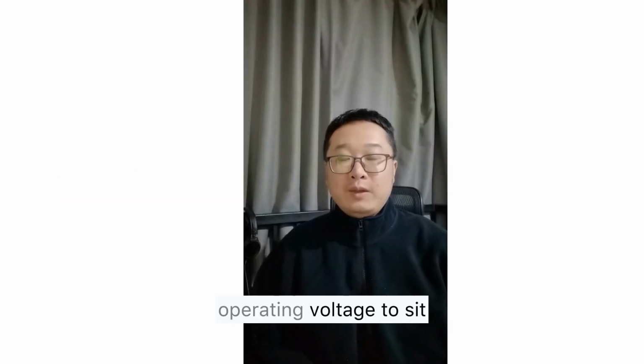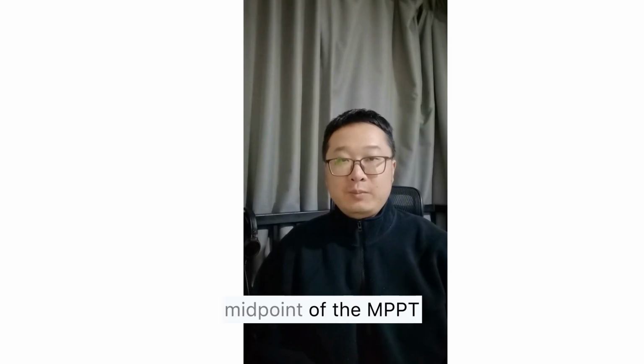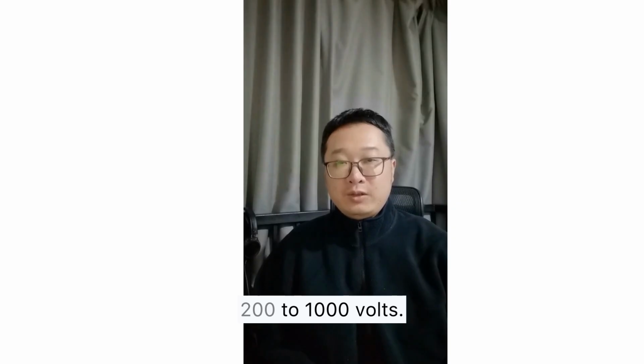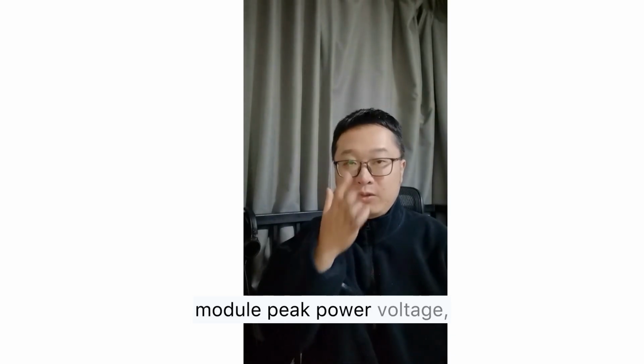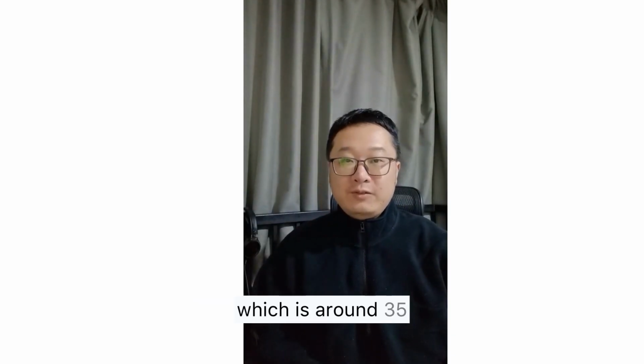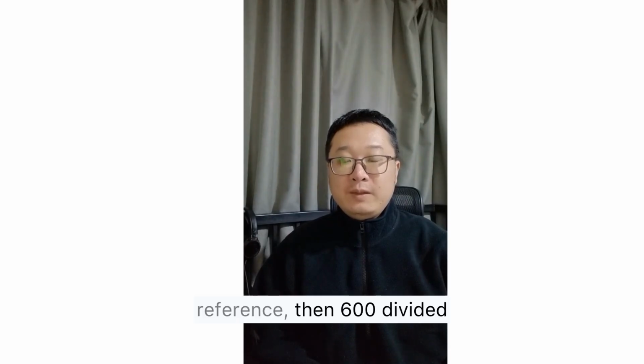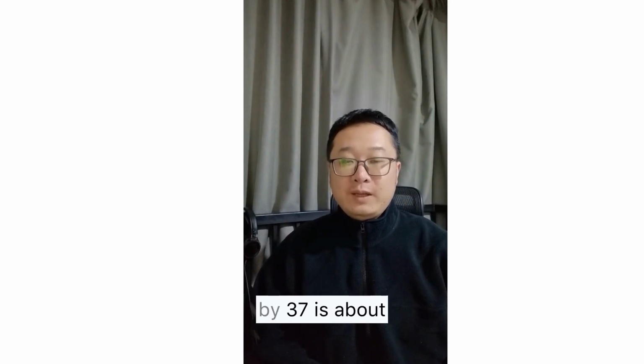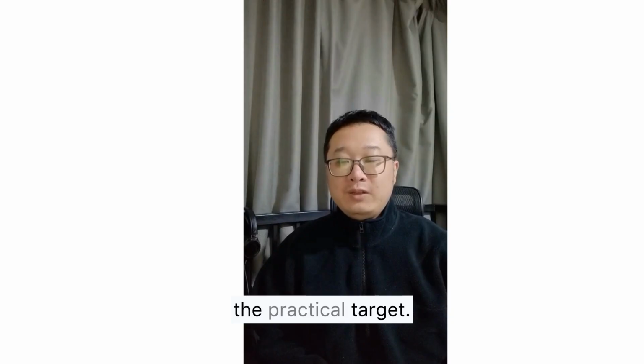I still want the operating voltage to sit near a better efficiency point, so I use the midpoint of the MPPT range. The MPPT range is 200 to 1000 volts. The midpoint is 600 volts. Then I use the module peak power voltage, which is around 35 to 38 volts. If I use 37 volts as a practical reference, then 600 divided by 37 is about 16.22. That is why 16 modules per string becomes the practical target.